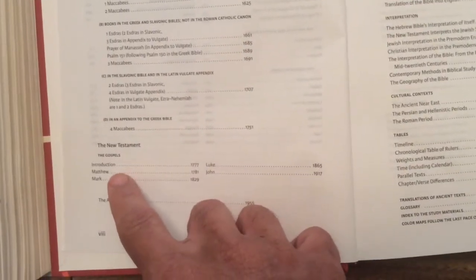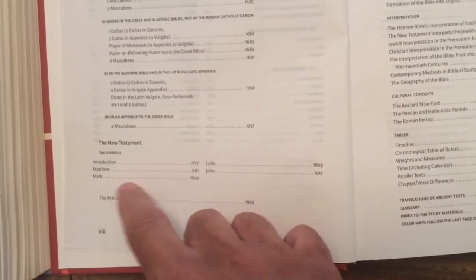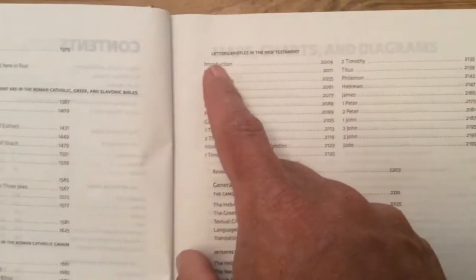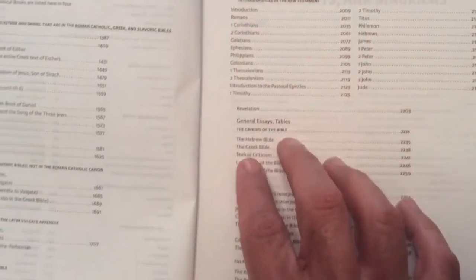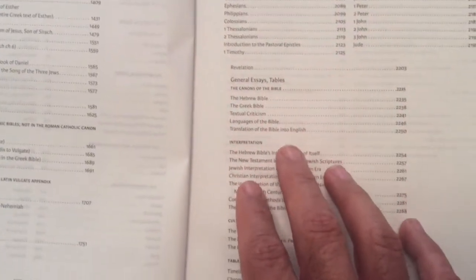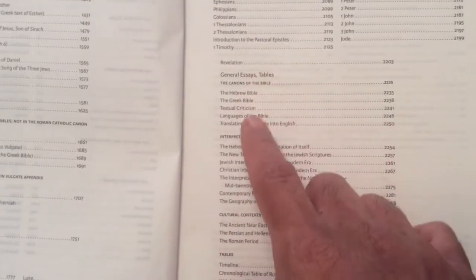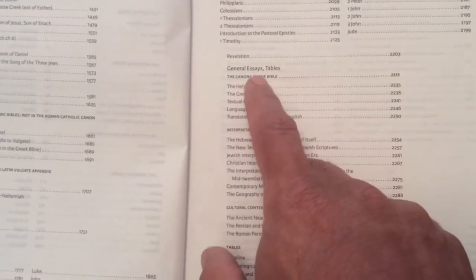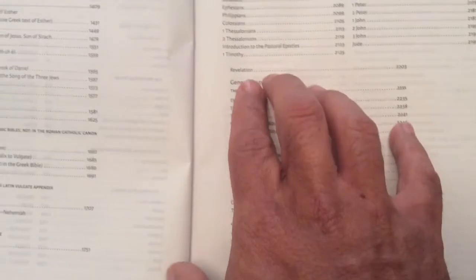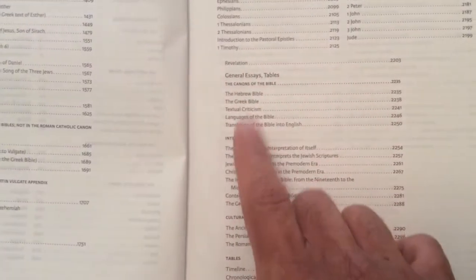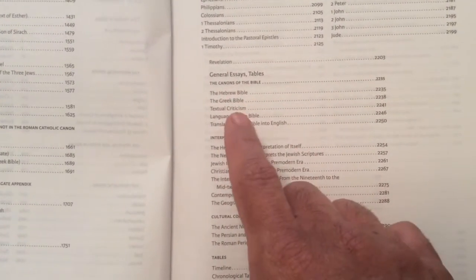And then you get the Gospels, so you got Matthew, Mark, Luke, John, Acts. Then you get the epistles there. And then you get the back matter. And the back matter has essays and study material. So kind of like the study material that's in front of the Catholic Bible, it will actually be in the back matter of the Ecumenical Bible.